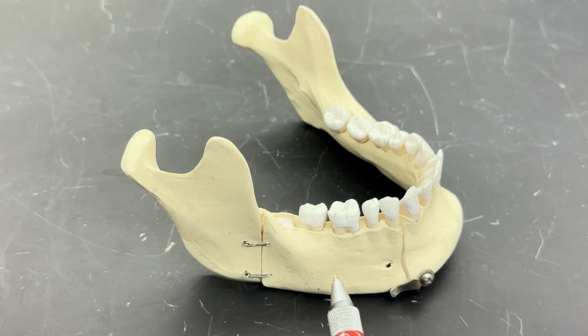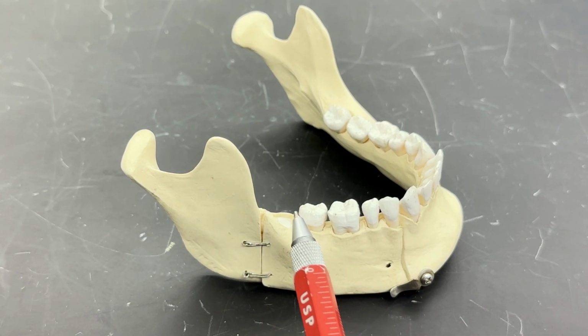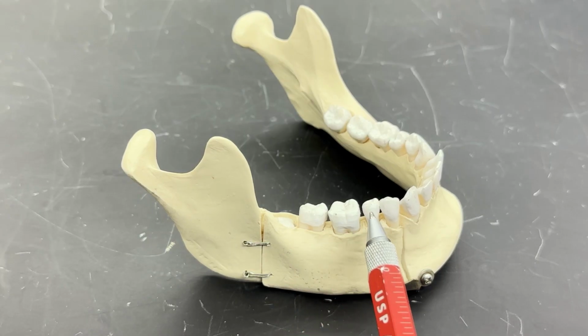So the body of the mandible is this segment of the mandible right through here that contains the alveoli that hold our teeth.